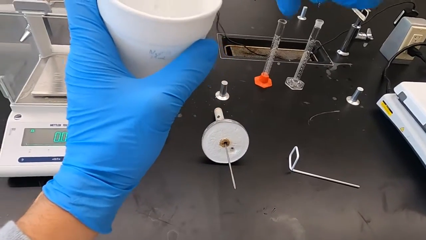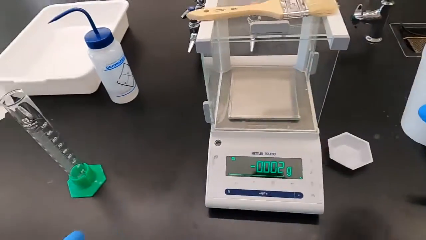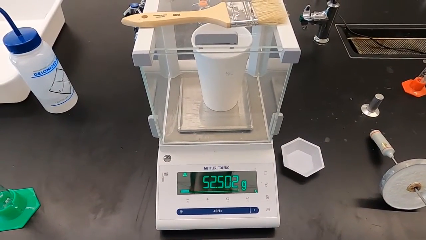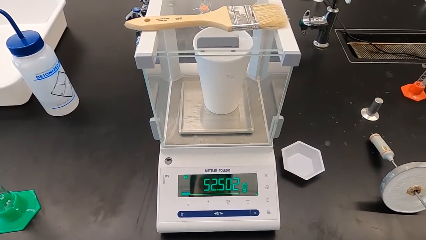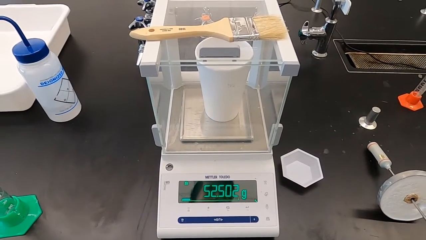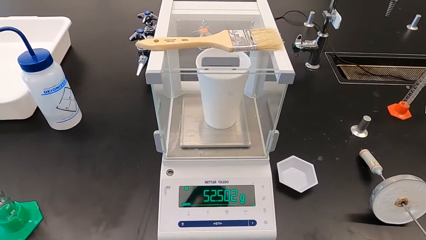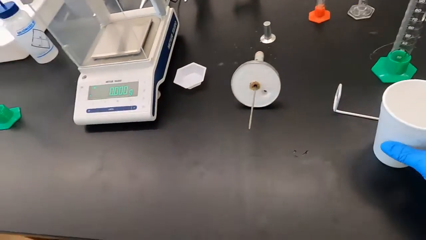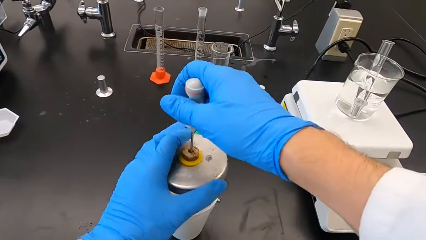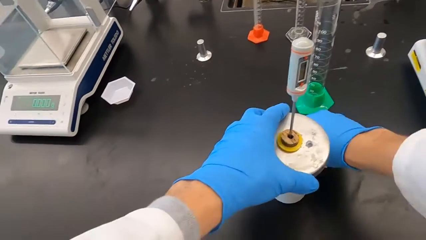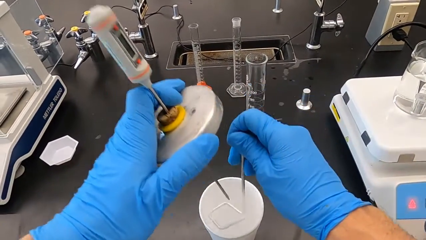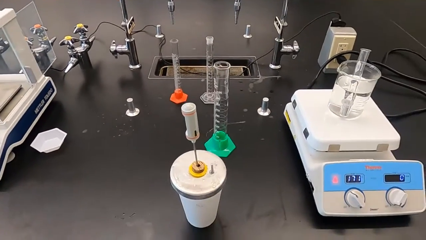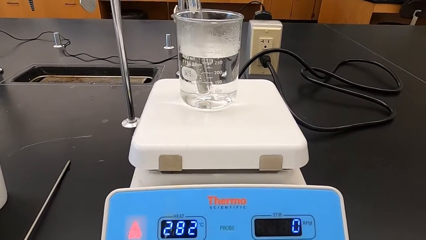and note the change. So that's 50 mils. We have 52.502 grams. So knowing the density of water, it makes sense that this is our value. And I place a thermometer in there, get the stirring ready, and now we will wait for this metal to heat up. All right, so this water has started boiling.